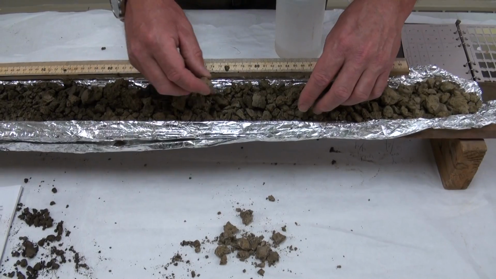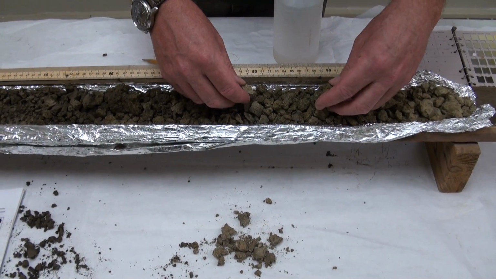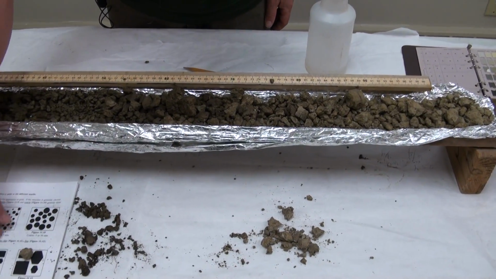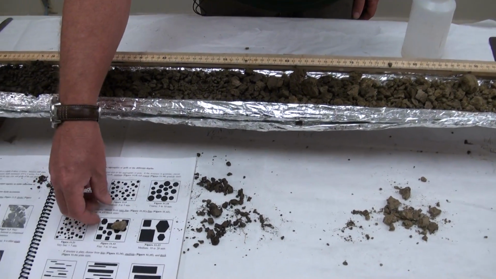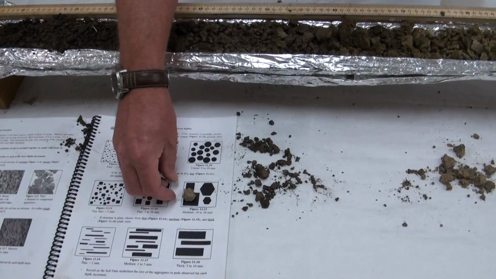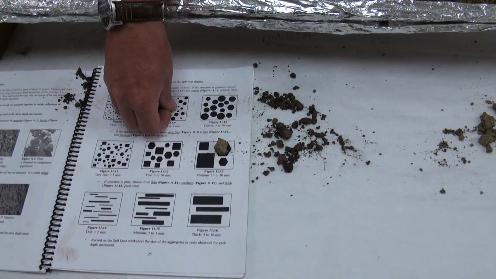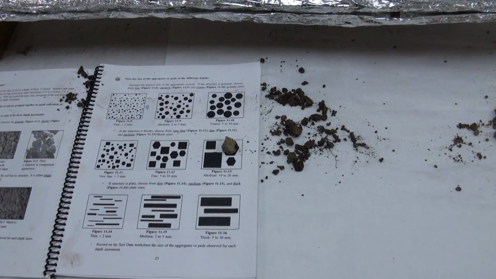We're at 75 to 80 centimeters depth. If we put that blocky, a little bit bigger than the fine, so I think we're in the medium size range of aggregates here according to our chart.